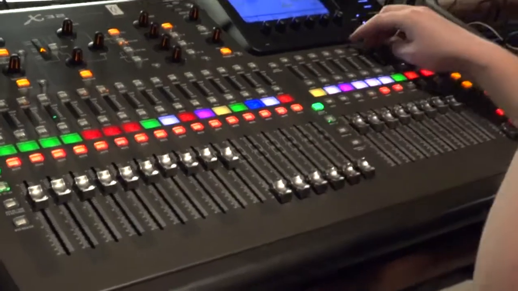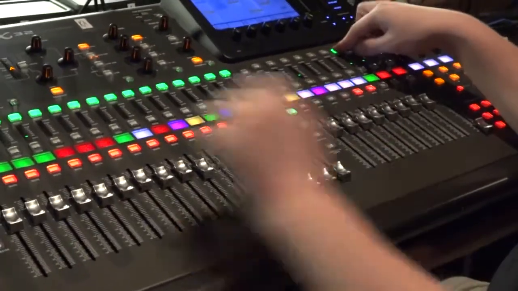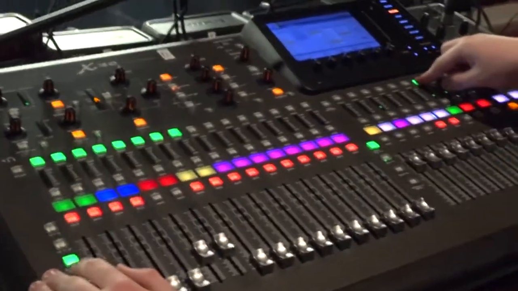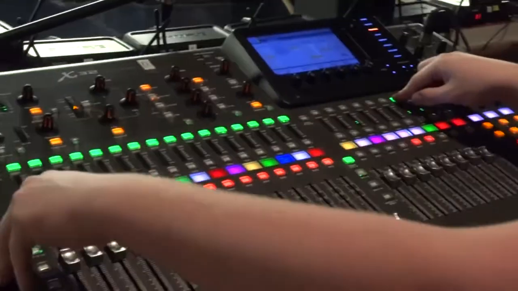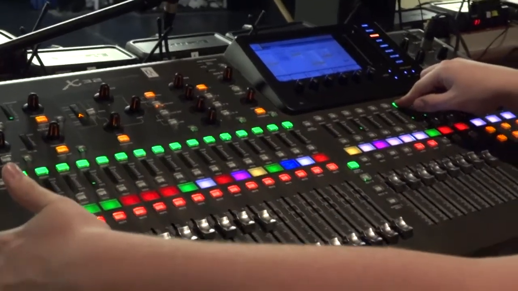And then recently I made our input master, which is everything that comes into the board. This is useful for if we have someone working on the board and we get a lot of feedback and we need to turn it off real quick.